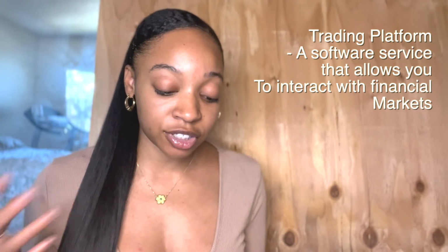Now, what is a trading platform? A trading platform is a software service that allows you to interact with the financial markets. So, we're talking about the Forex market right now, but a good example of a trading platform, if you know anything about stocks or the stock market, would be like Robinhood, Webull. These are trading platforms. It's a software that allows you to interact with the market. Just as simple as that, okay?